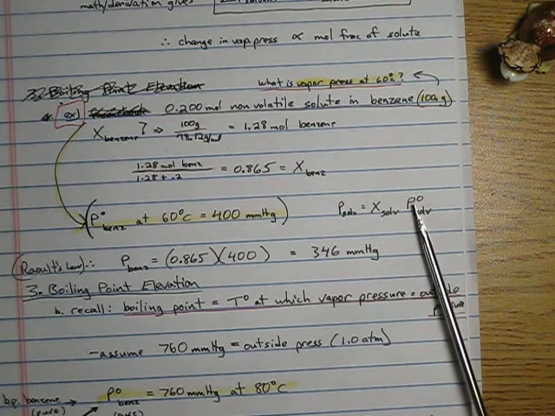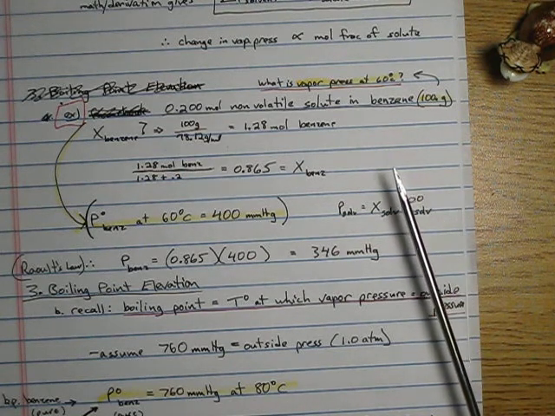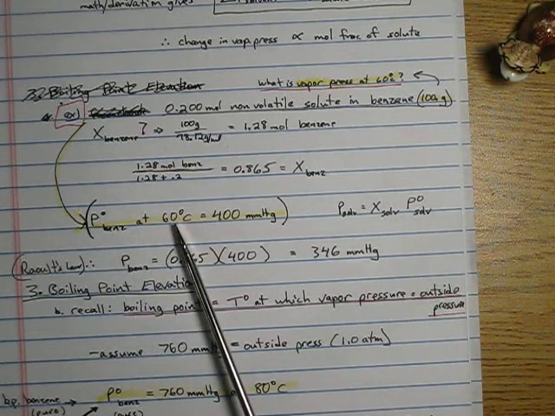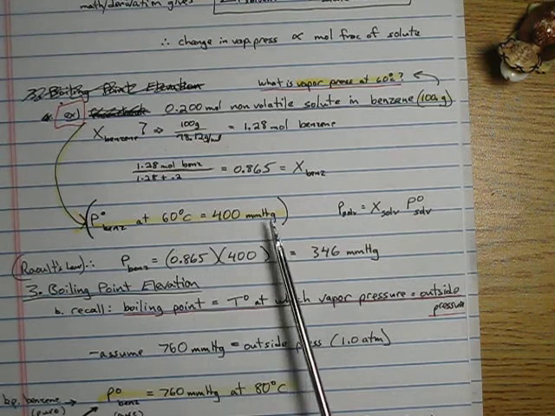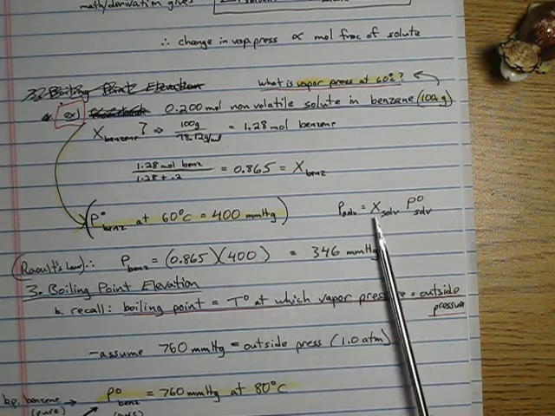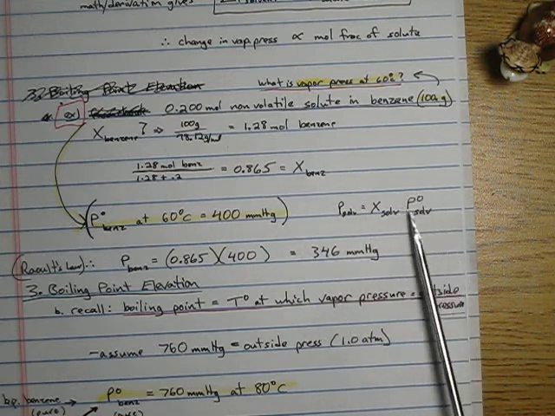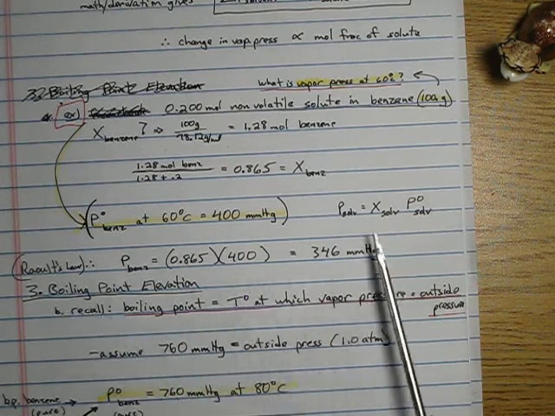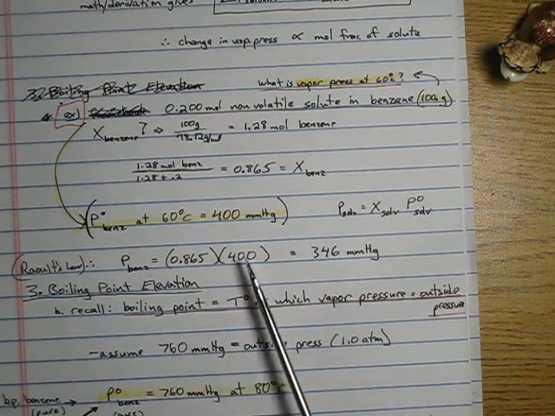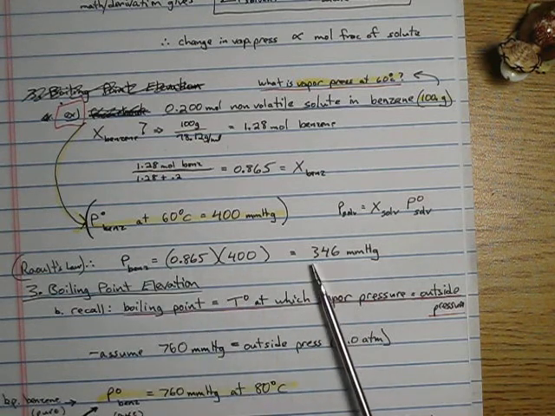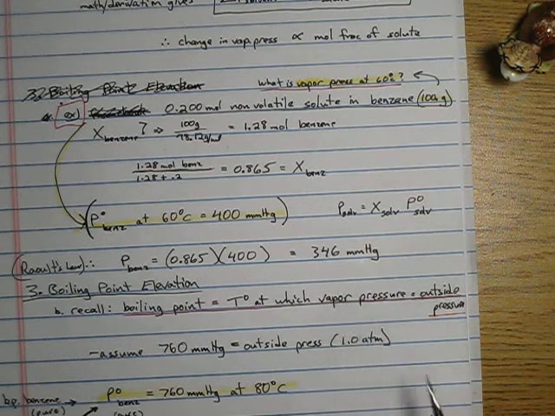Well, that's something you're going to have to look up in a table or on an exam. That number will probably be given to you. It turns out that at 60 degrees Celsius, the normal vapor pressure of benzene is 400 millimeters of mercury. Again, that is a number that would either be given to you or something you look up in a table. So now we have our mole fraction of benzene. Now we have the normal pressure of pure benzene at 60 degrees Celsius. So Raoult's law tells us we can just plug them in. Mole fraction times the normal pressure. Our new vapor pressure of benzene will be 346 millimeters of mercury.